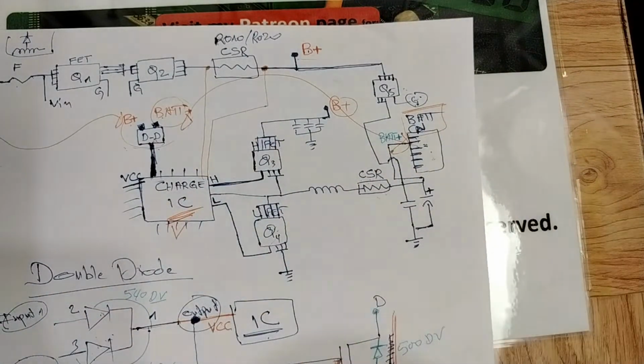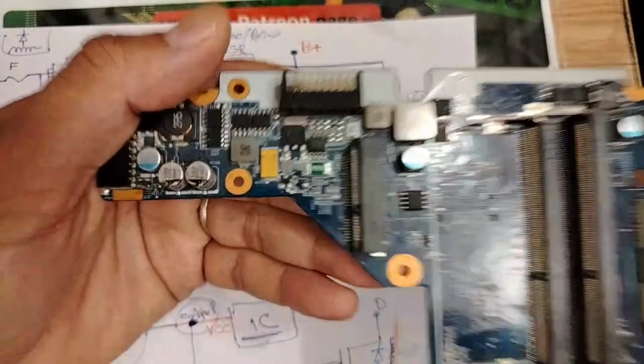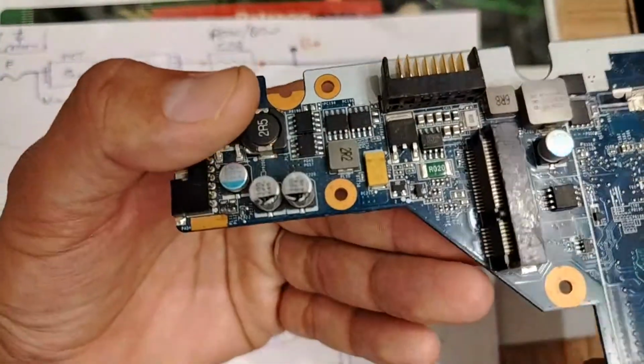I hope that we have time to do all this. Let me grab a motherboard, my friend.